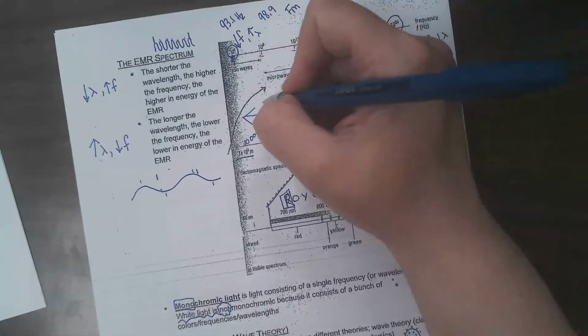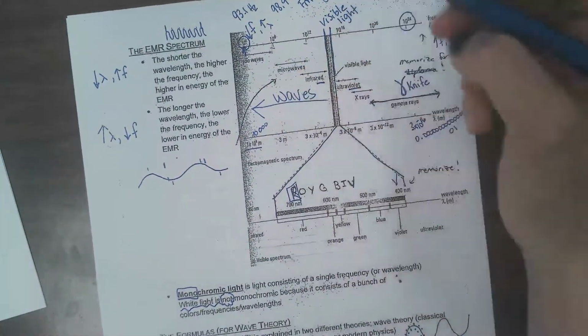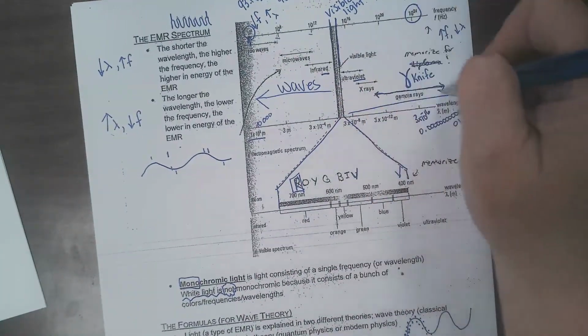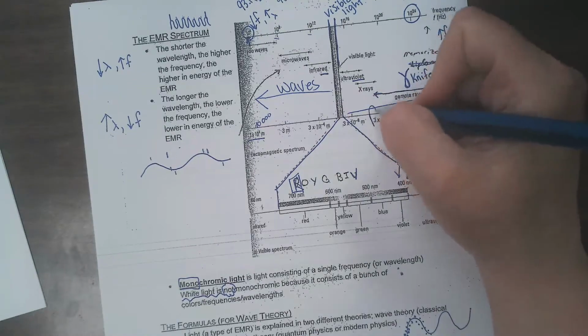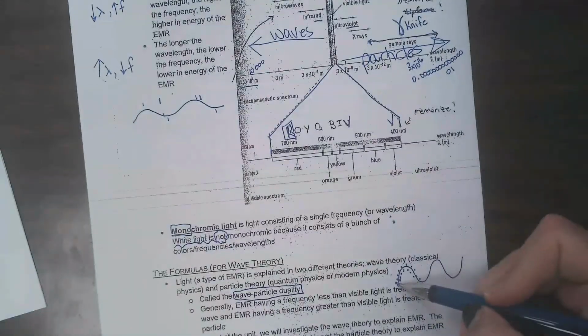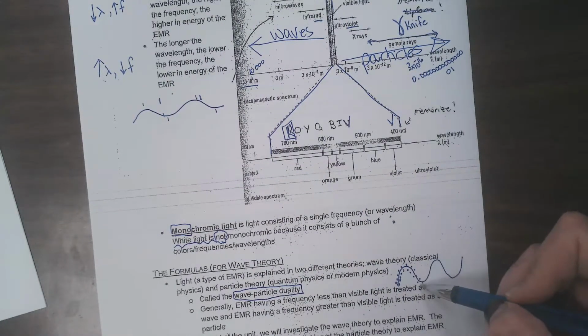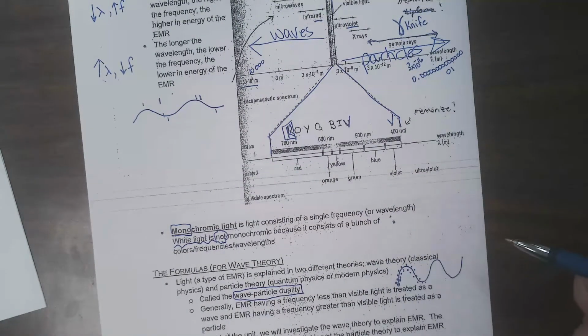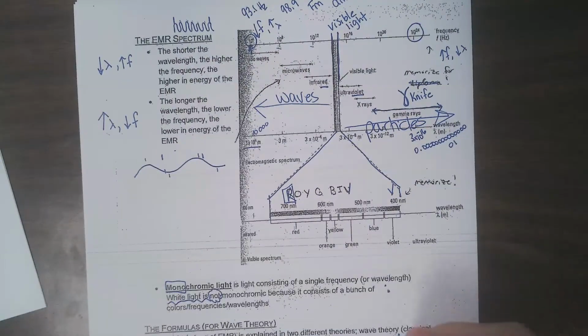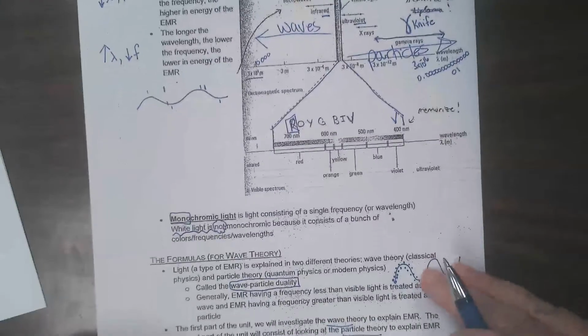And anything greater than a frequency of visible light, so this side here, is treated as particles. But what they're saying is that these little packets of photons travel in a wave pattern. Okay? So we're going to look at the wave theory to start with, and then we're going to end off with the particle theory.